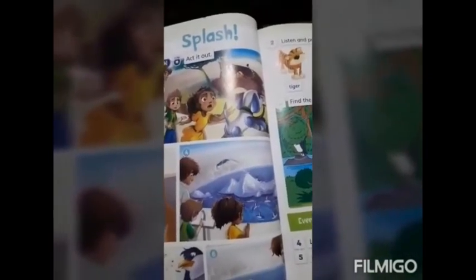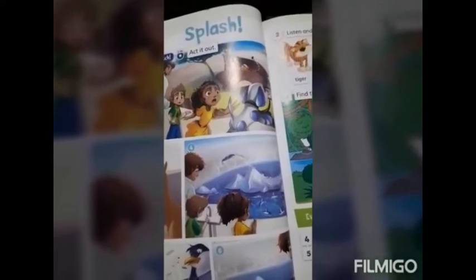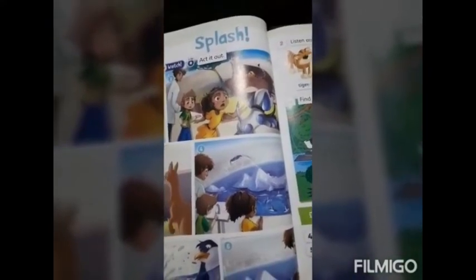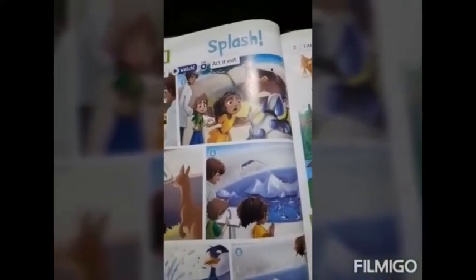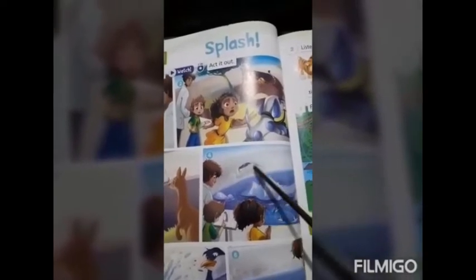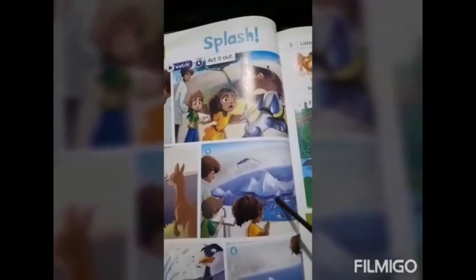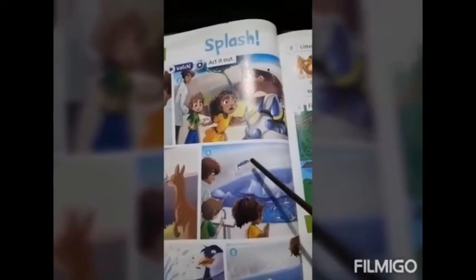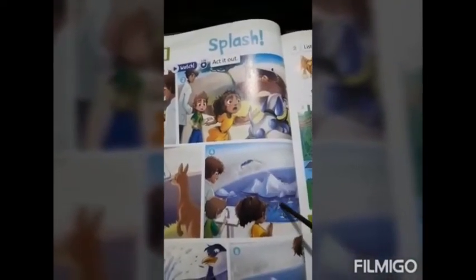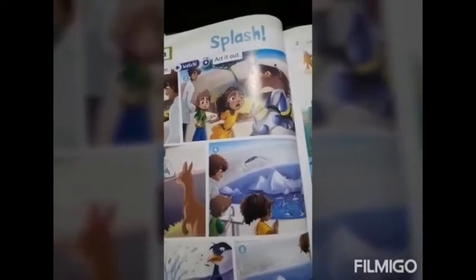Very good. Now let's move to a picture. But before, what are they doing? Look at the animals. What are they doing? They are swimming. Animals are swimming.